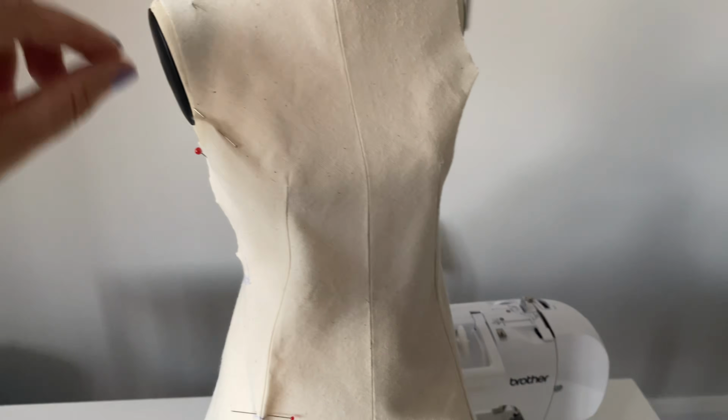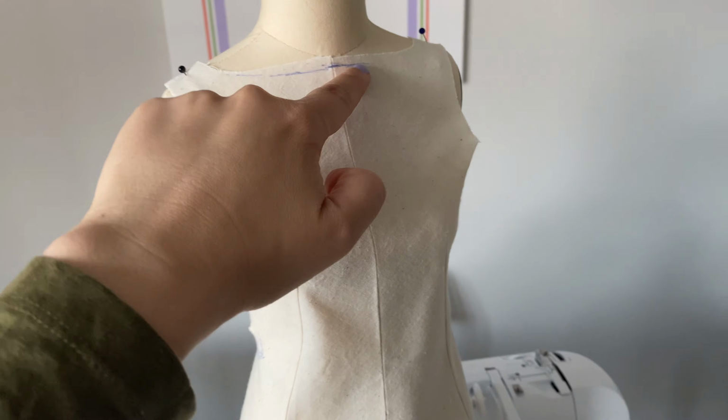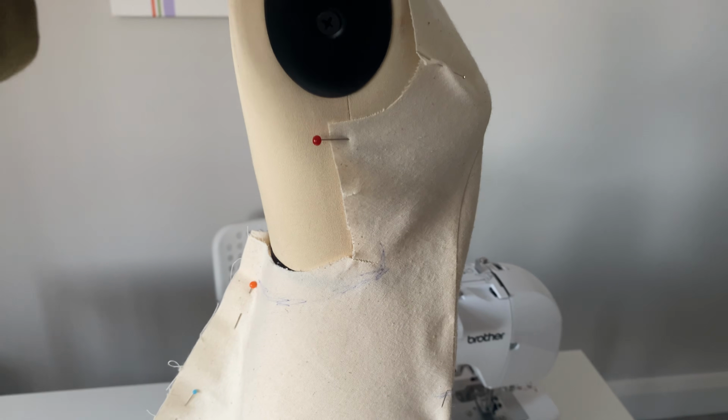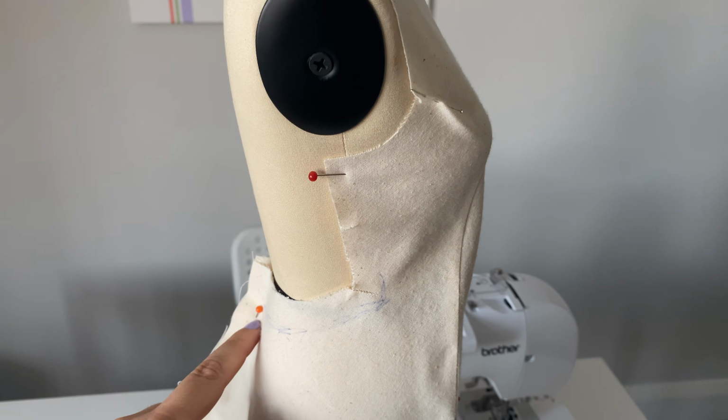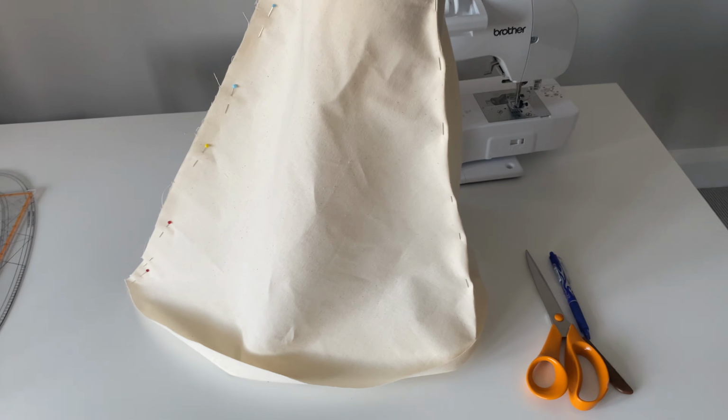I haven't done this ease that I talked about before. Also I think I'm gonna change the neckline, and the back can come a little bit lower, and the hem is still not great.